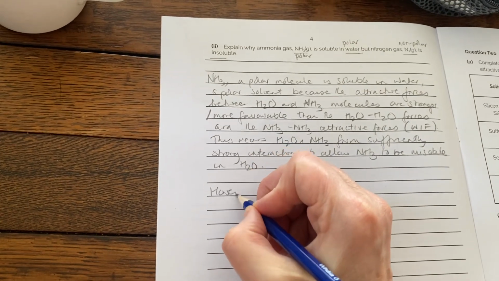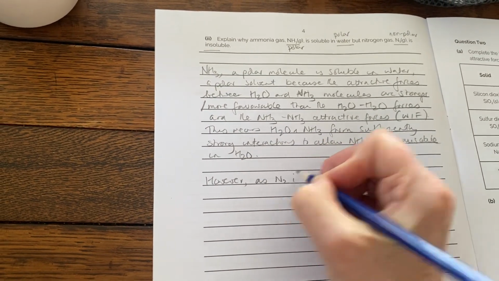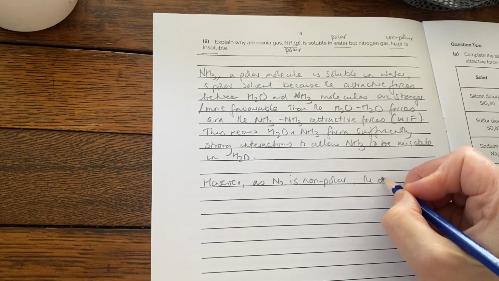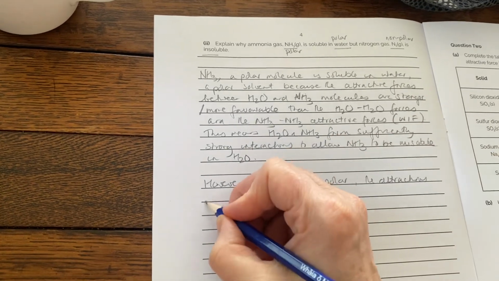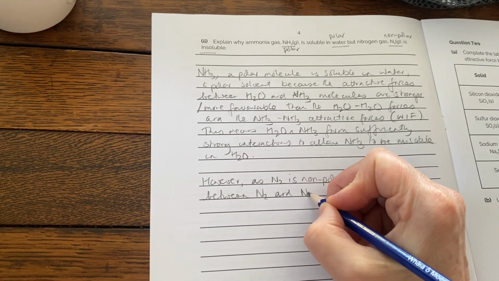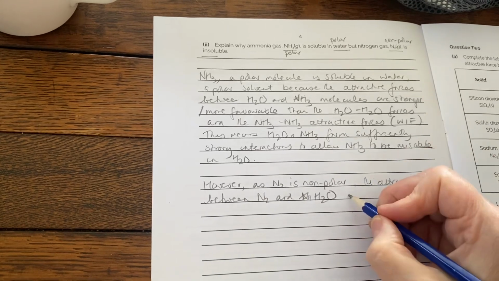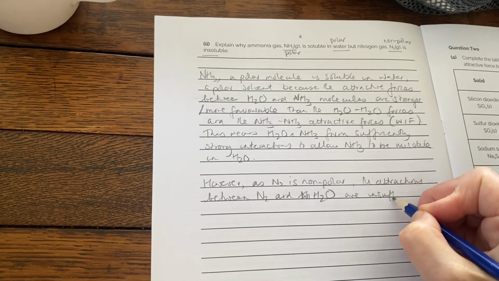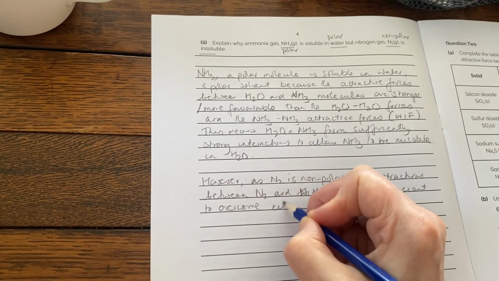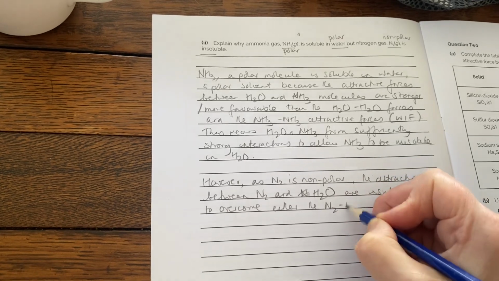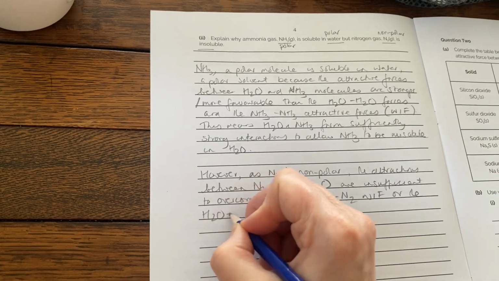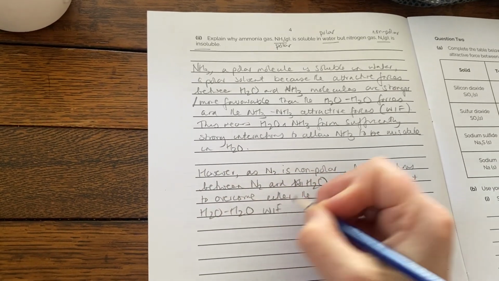However, as N2 is non-polar, the attractions between N2 and water and H2O are insufficient to overcome either the N2 weak intermolecular forces or the H2O weak intermolecular forces.